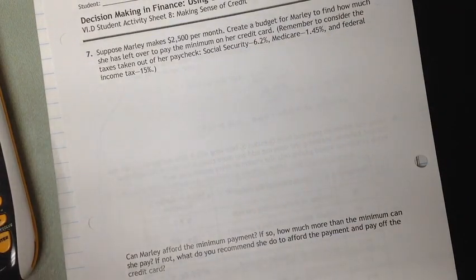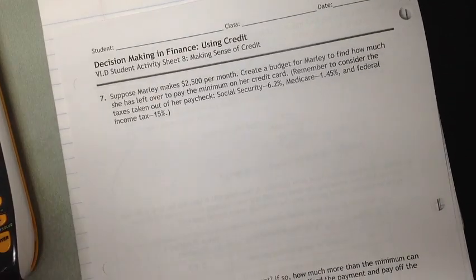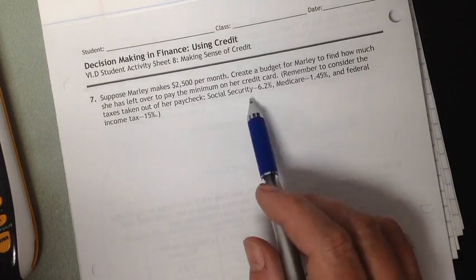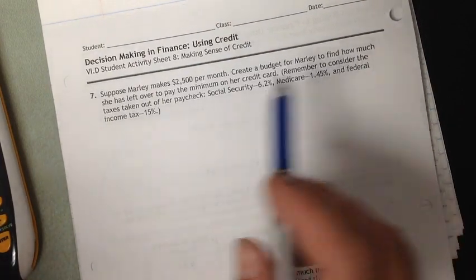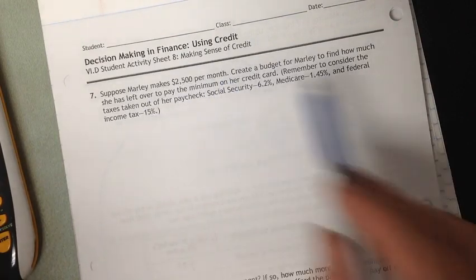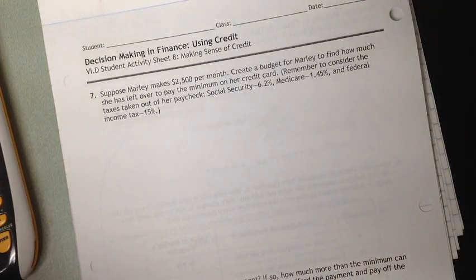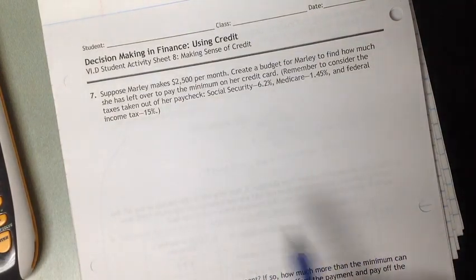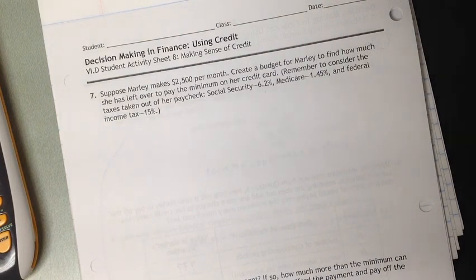Okay, suppose Marley makes $2,500 per month. Create a budget for Marley to find out how much she has left over to pay the minimum on her credit card. Okay, remember to consider the taxes taken out of her paycheck. Social Security 6.2%, Medicare 1.45%, federal income tax 15%. So take those off the top. How much is she going to pay for housing, you think, per month? Food per month, things like that. And I know you might not have a real good guess on those things, but just take a shot at it. Can Marley afford the minimum payment?